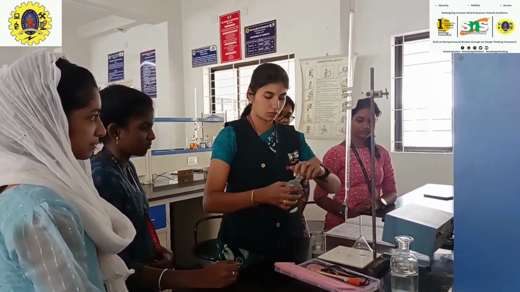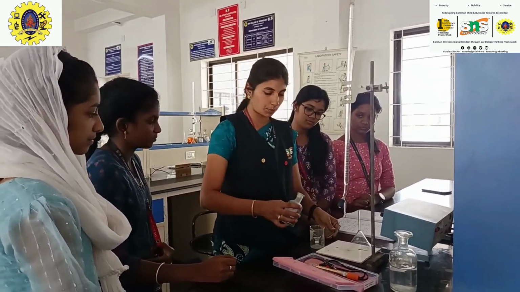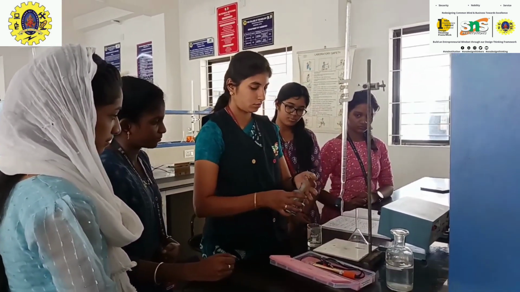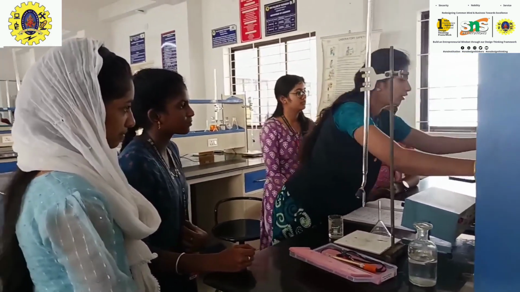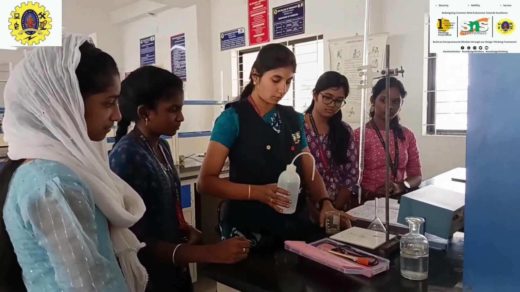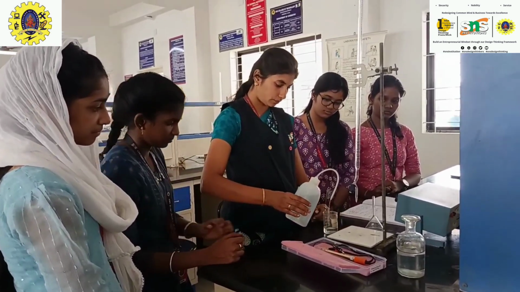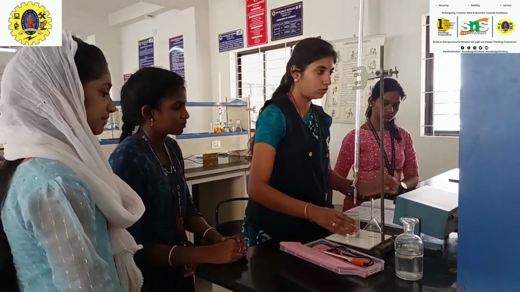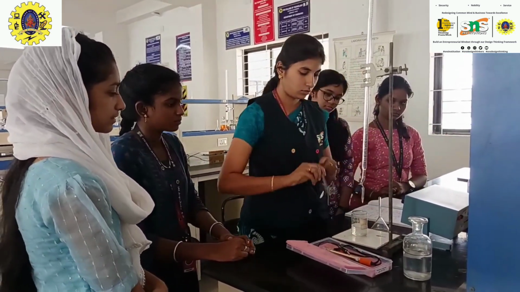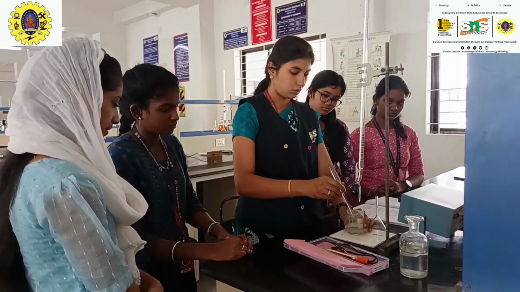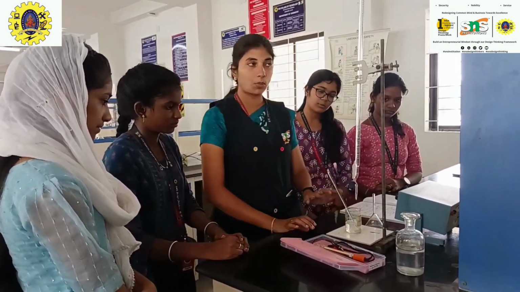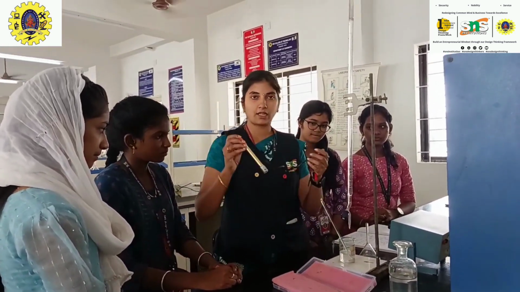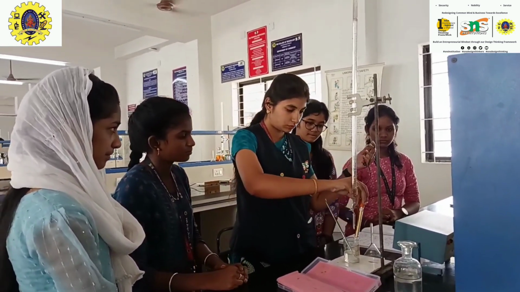So the burette solution is filled with sodium hydroxide, and the pipette solution is 20 ml of the mixture of acids. For dilution, I am adding distilled water and making the solution up to 40 ml. So the solution starts at 40 ml with the burette reading at 0, and I am using this conductivity cell for measuring the conductance values.